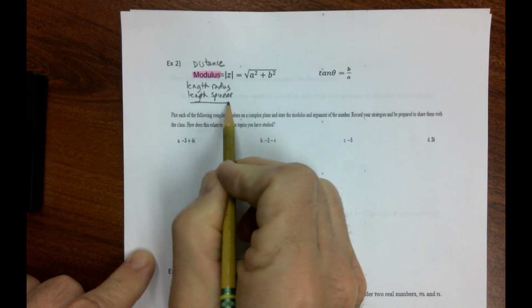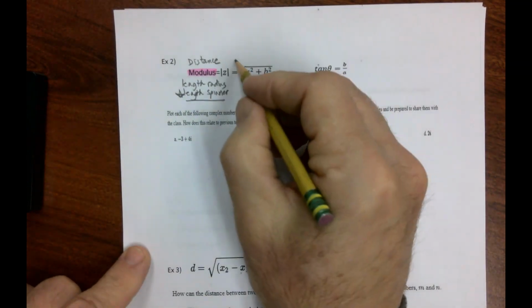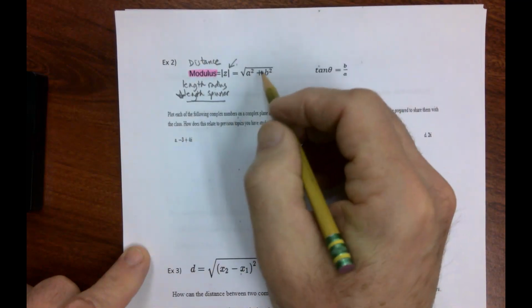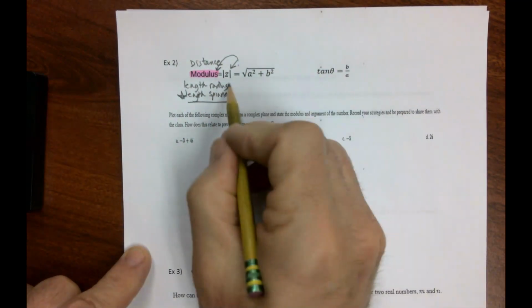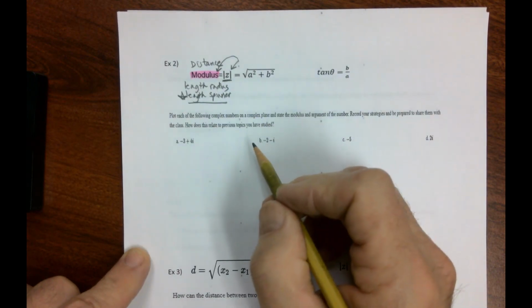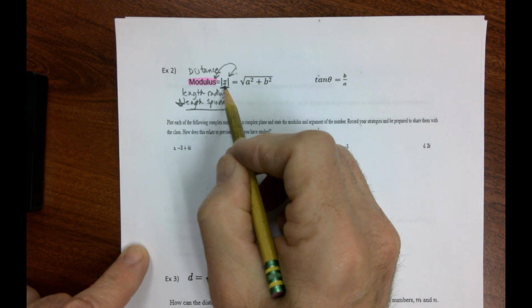And we don't get away from this in trigonometry, so the spinner is always there. This is just another representation for modulus. So when you see this symbolism, it's not the absolute value of z, it's the distance. So we'll talk about this.